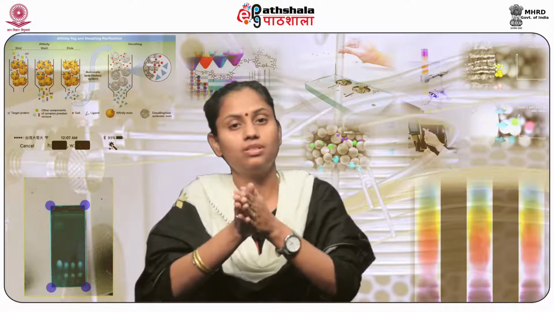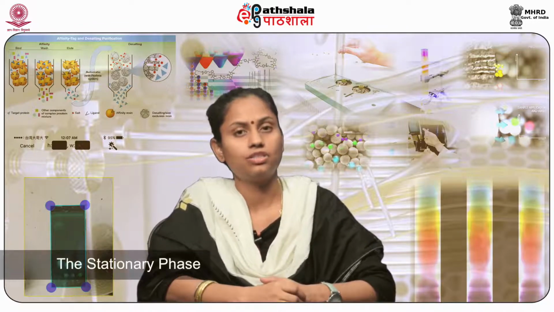The compound which has higher or stronger affinity towards the mobile phase compared to the stationary phase will elute or come out first, compared to those compounds which have higher affinity towards the stationary phase. Now let me familiarize you with some of the commonly used chromatographic terms which are used in various different types of chromatography. Let us first start with the stationary phase.